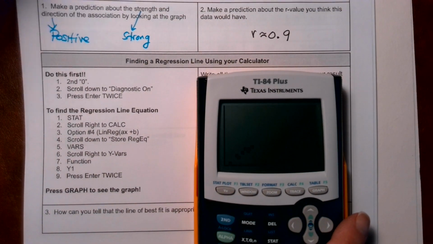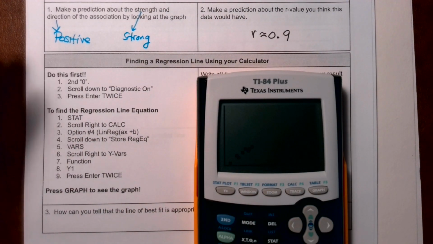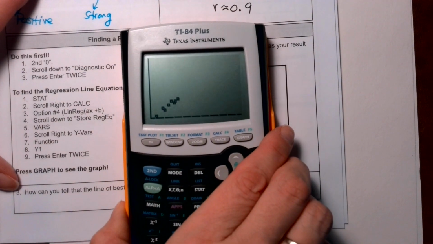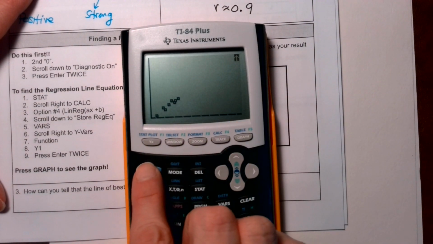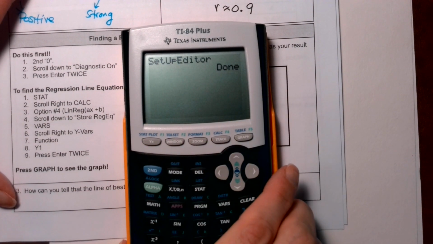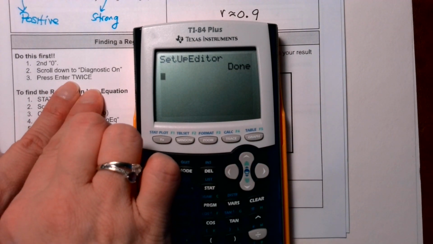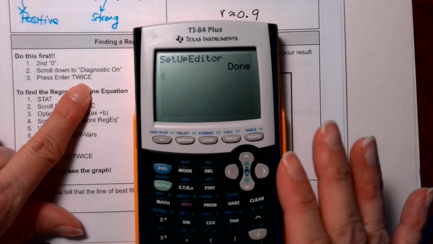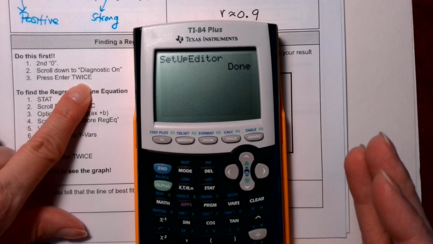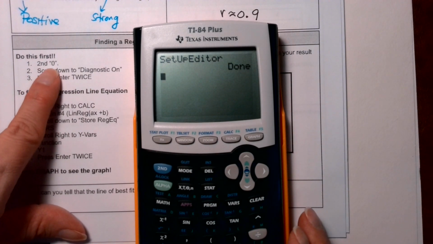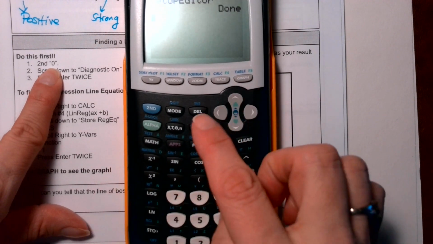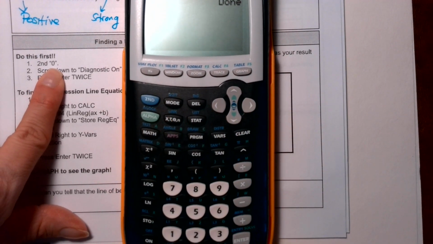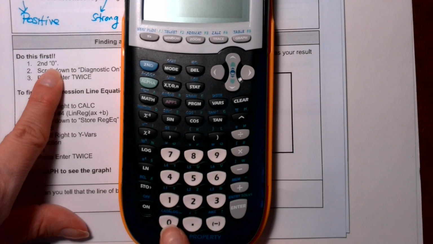We're going to find the equation using our calculator. A couple of things need to happen. First of all, let's just quit out of here if you played along. Quit out of there. You have to set up your diagnostics, and you only have to do this once. So if you've done this already, don't worry about doing it again. You push second 0. So second, and then the 0 button.